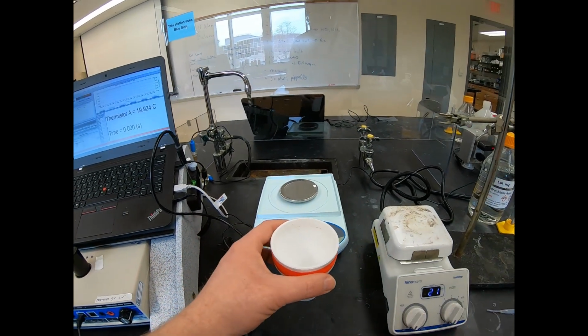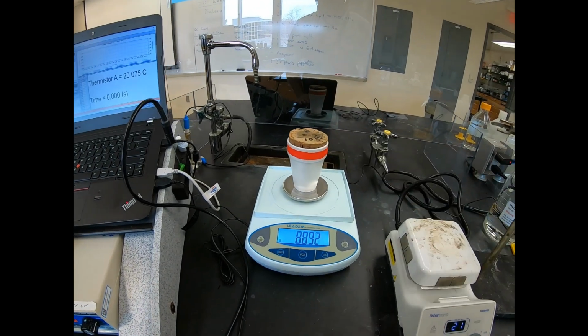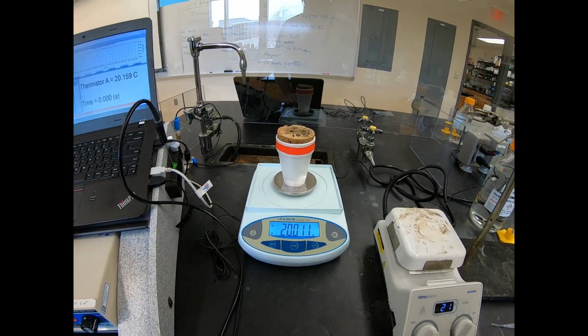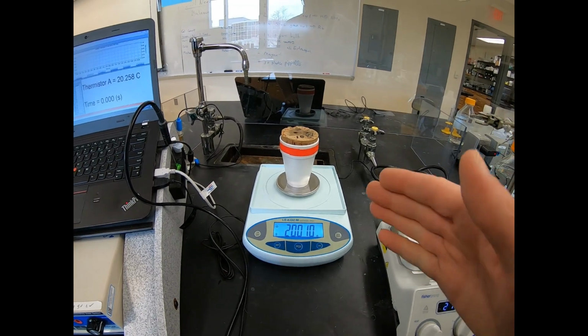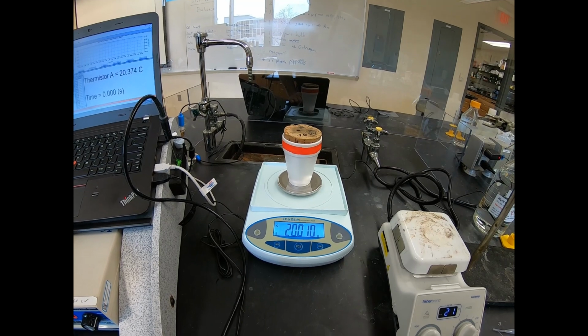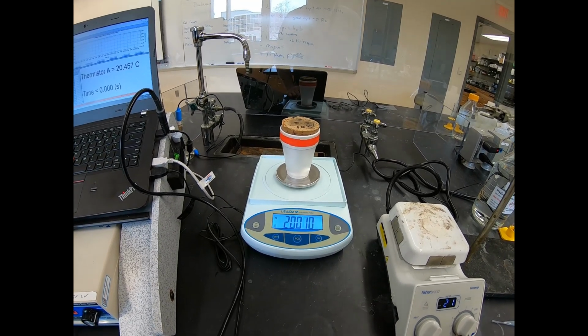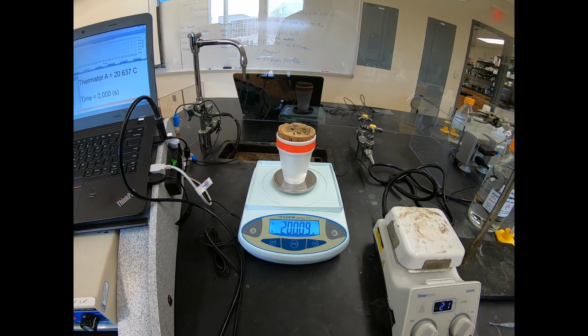But the nice thing is you can always go back and do that afterwards. So here we go. This is the mass of our empty calorimeter with the stir bar. We took the mass of the whole thing, and now this is the mass with just the calorimeter and stir bar.